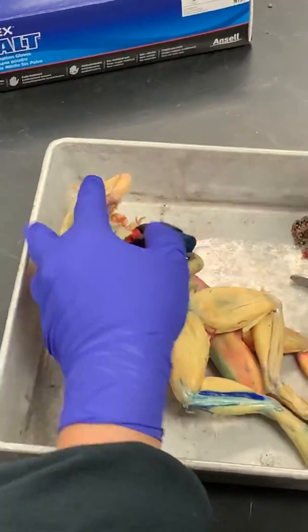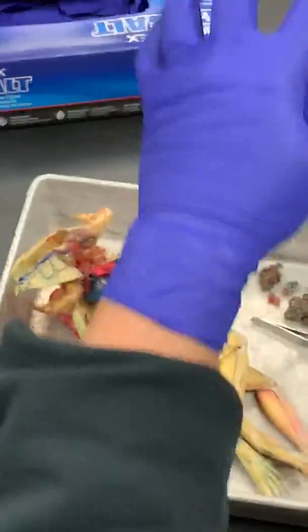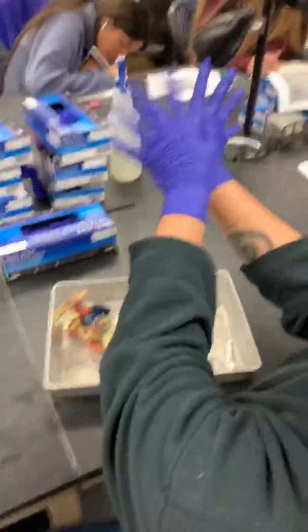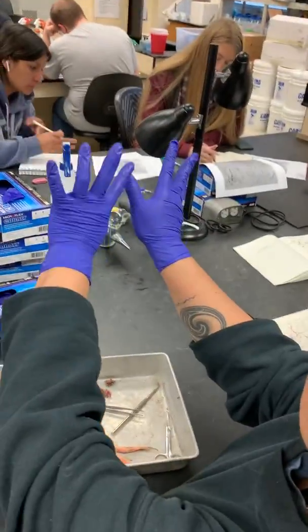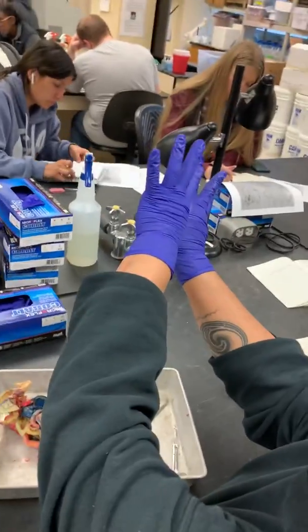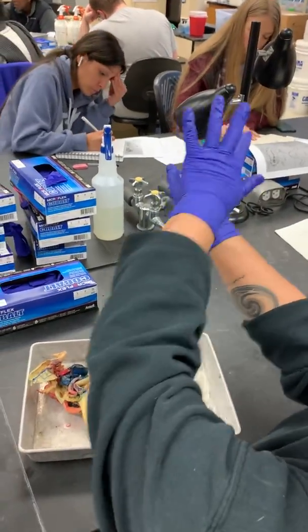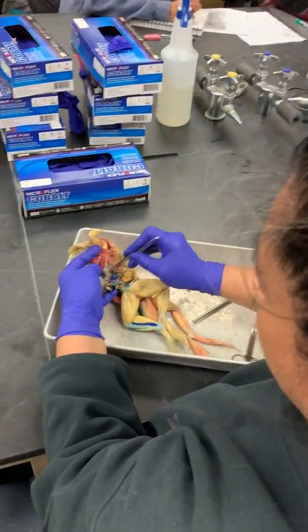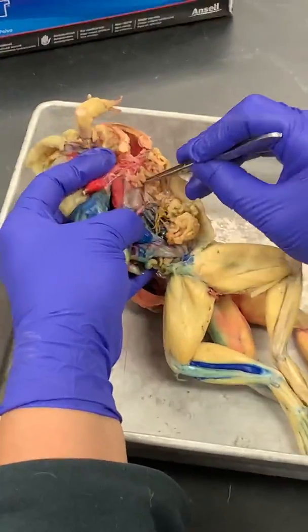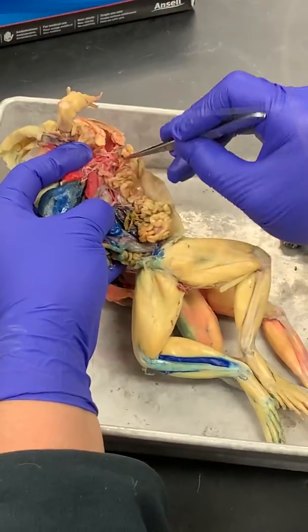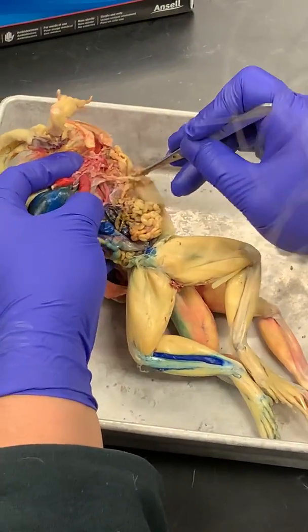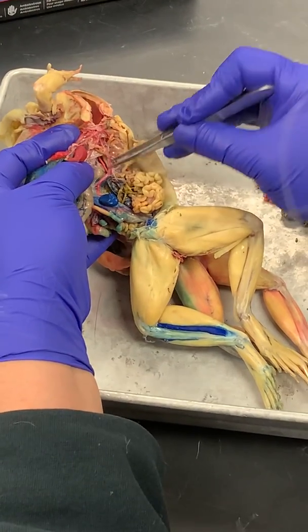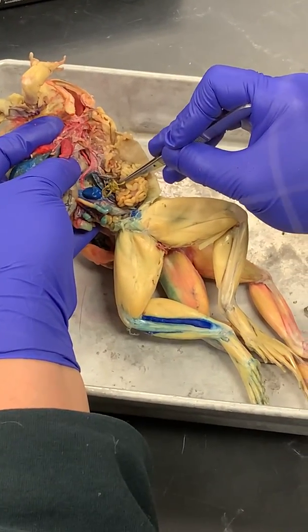Okay, so if we look at a truncus, it's going to split into three major directions. You're going to have one more anterior branch that's the carotid trunk, and it separates into the external and internal carotid arteries. You're going to have a middle branch that winds down here into the thoracic cavity, and it meets up with the other systemic arch to form the dorsal aorta here.